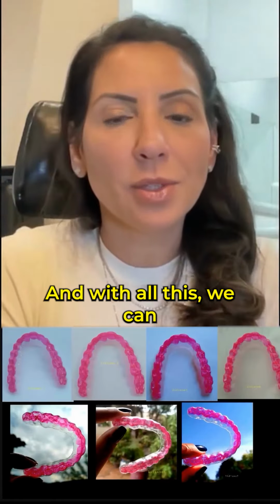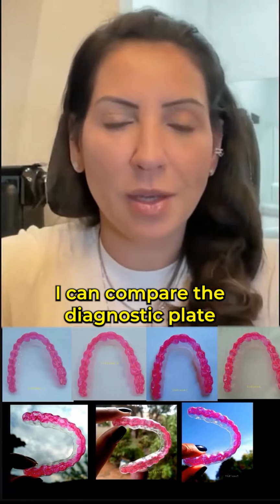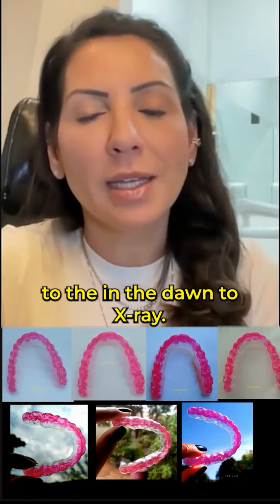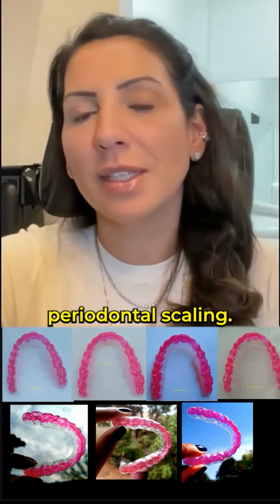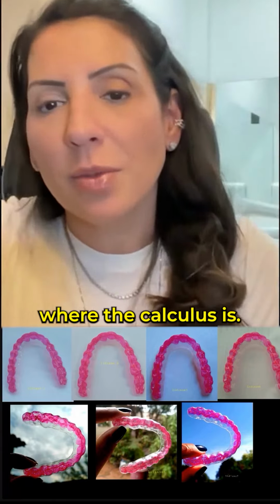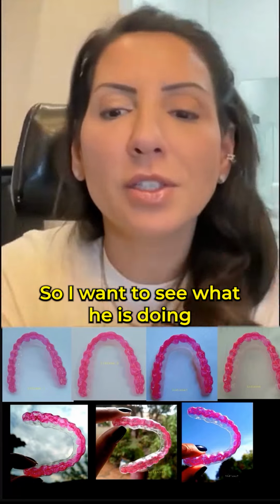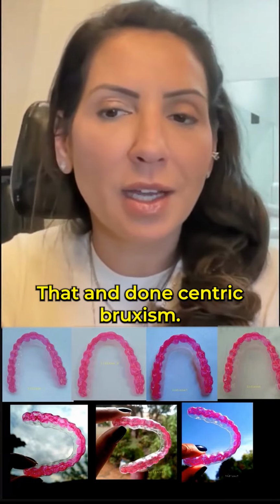And with all this, we can then have the x-ray of bruxism. I can compare the diagnostic plate to the endodontic x-ray. It's the x-ray of bruxism. You don't do a subperiodontal scaling. You take an x-ray because you want to see where the calculus is. So I want to see what he is doing during the night. Said and done, centric bruxism.